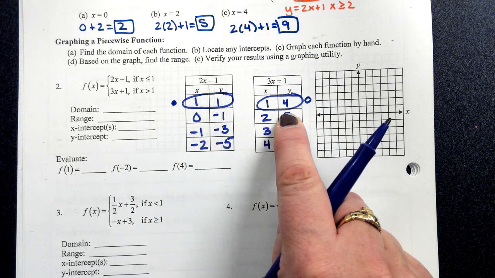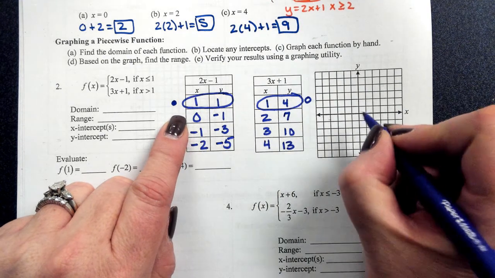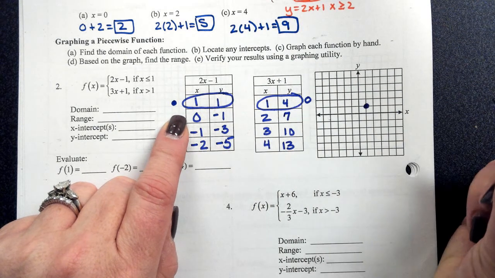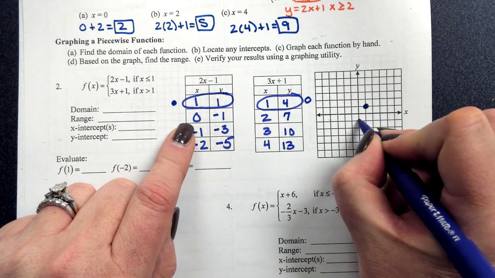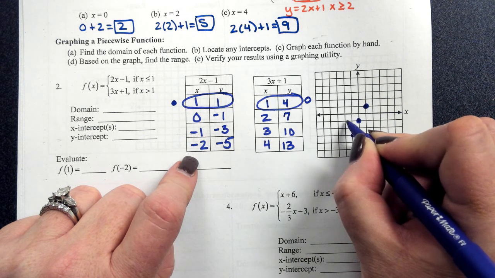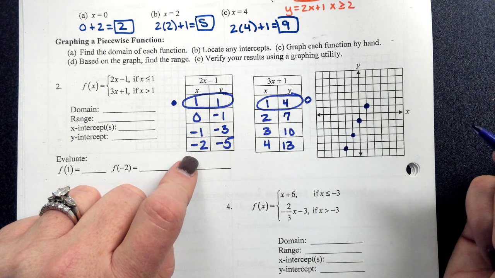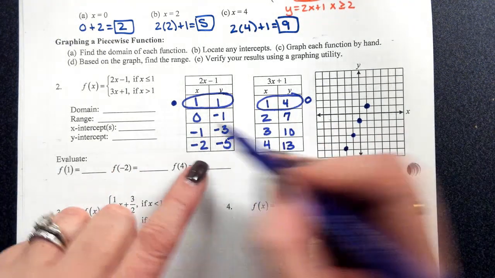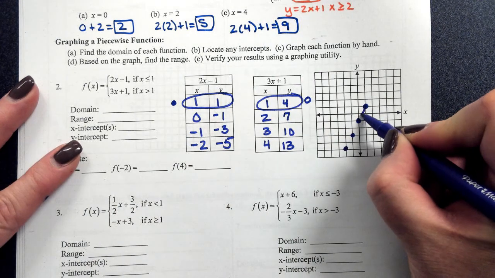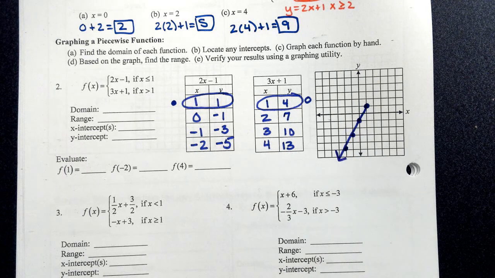So now I'm ready to start creating my graph. I'm going to plot my points for the first table. So (1, 1) again, I know is included, so it's a closed circle. Then (0, negative 1), (negative 1, negative 3), and then (negative 2, negative 5). Remember, all of these x values are less than 1, so I'm going to connect all my points, and they go on to negative infinity. So that's the first part of the function.